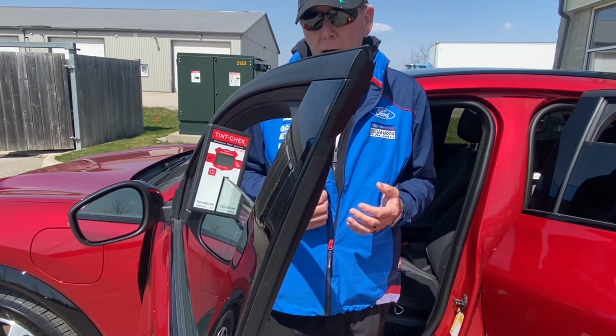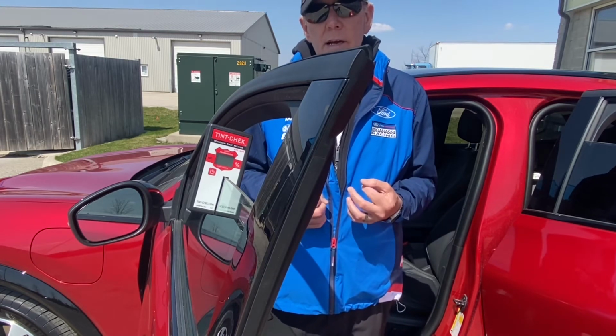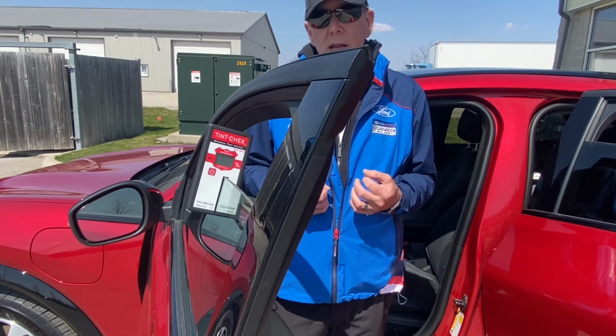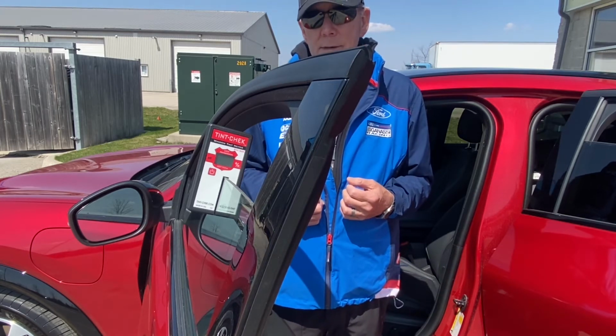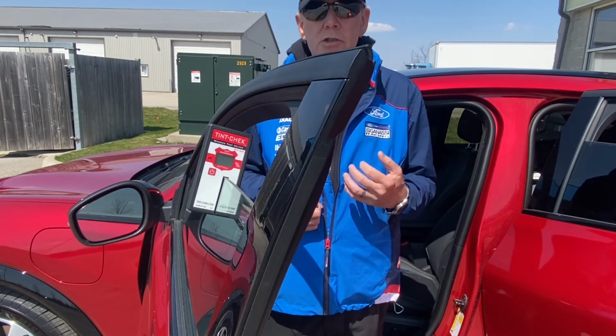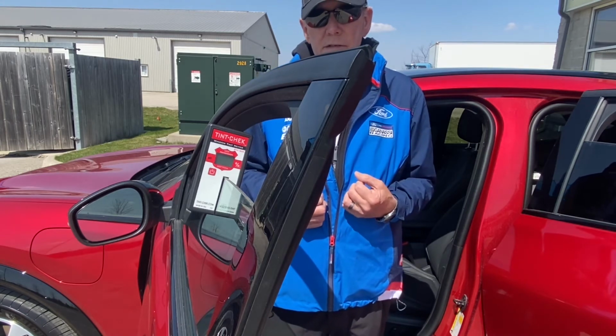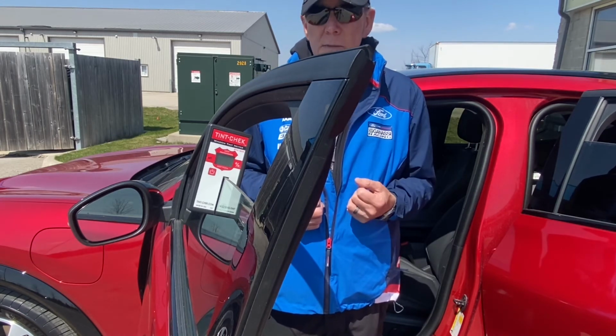It's excellent visibility, it's very clear, it reduces a lot of glare, and another characteristic of the ceramic film is it almost makes your glass pretty much shatterproof. So it's a great safety feature for ceramic film. It is more expensive, however.